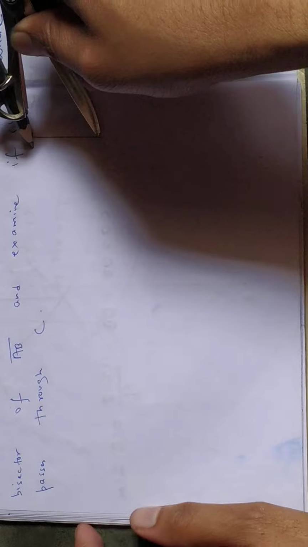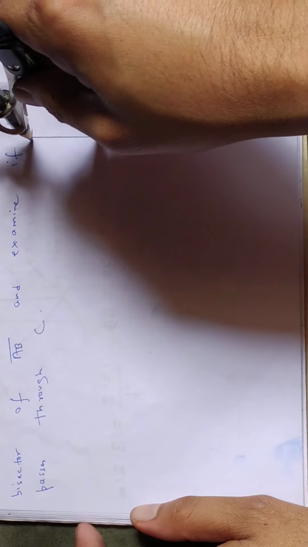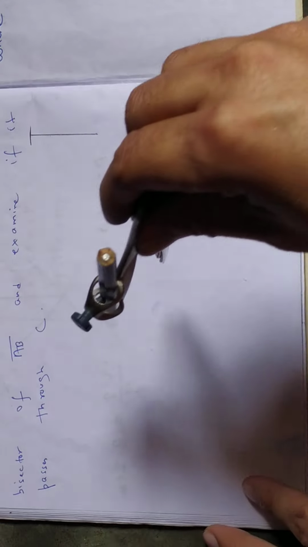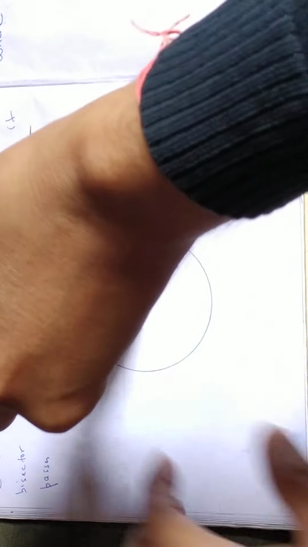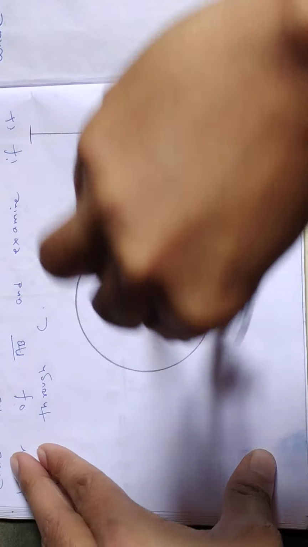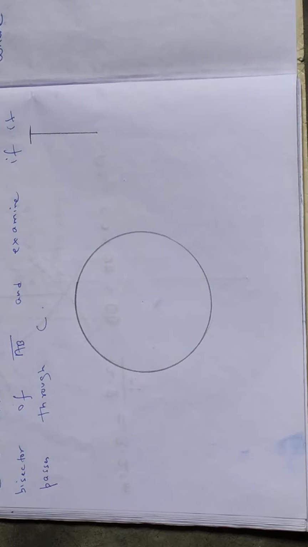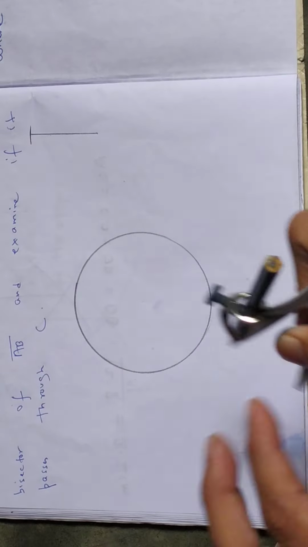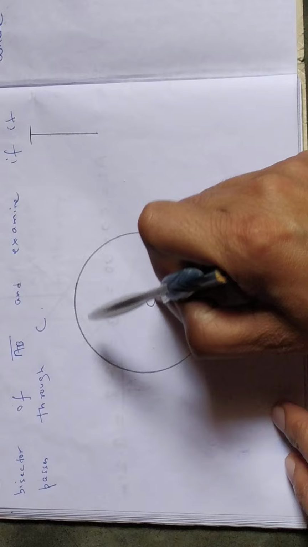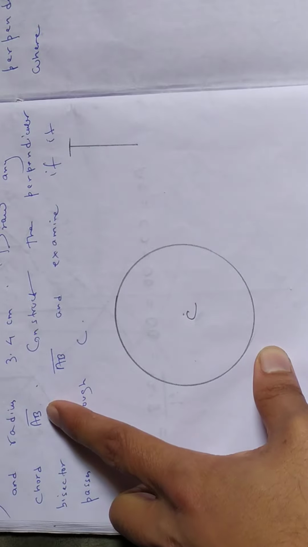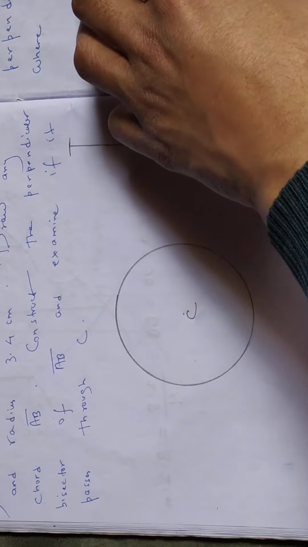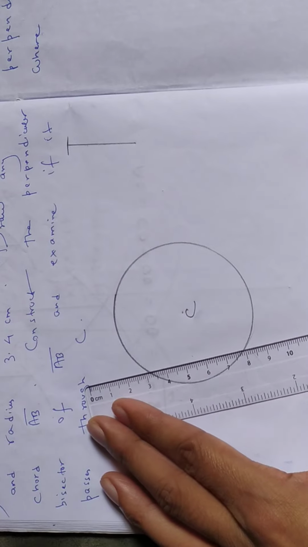Okay, this is the measure, and here at any center you draw the circle with center C. So this is the center, as you can see. Now what is the question? Draw a chord AB. Any chord you draw. Anywhere. Suppose I am drawing here.